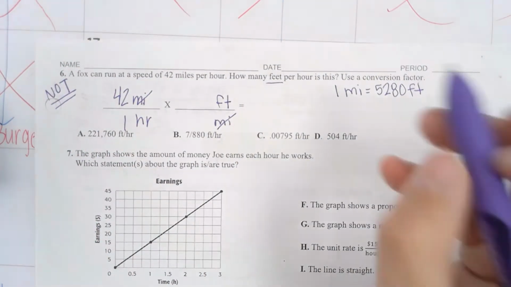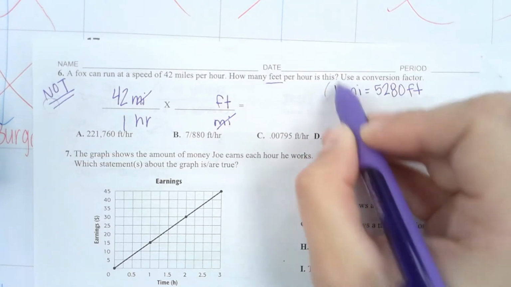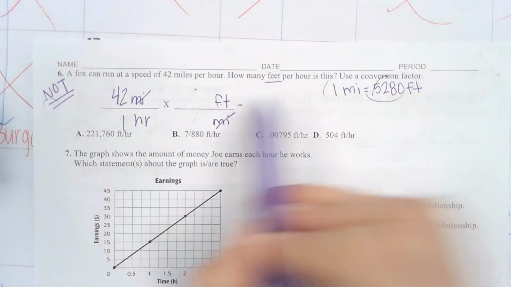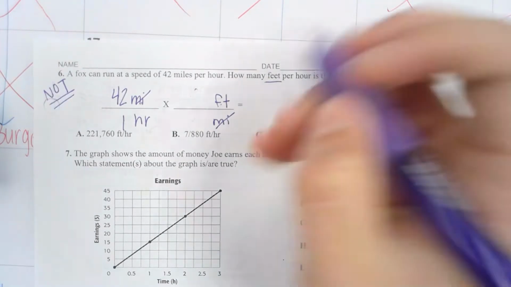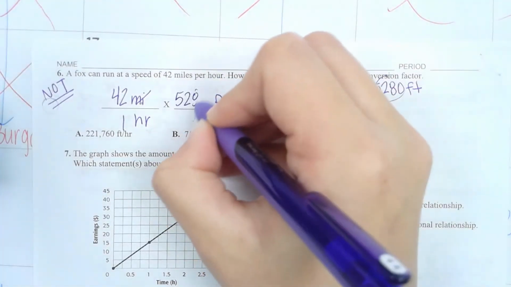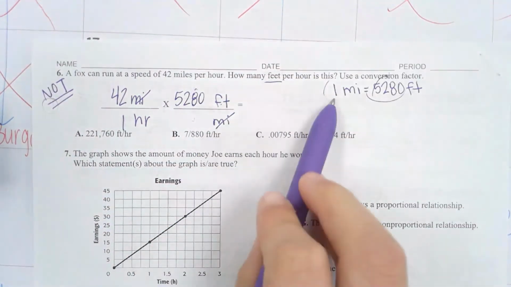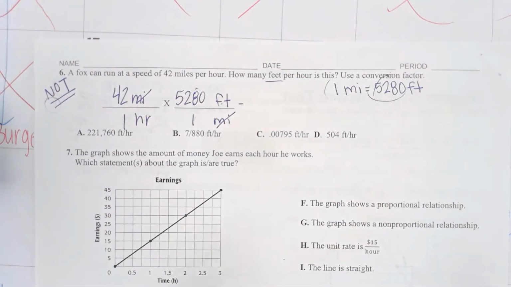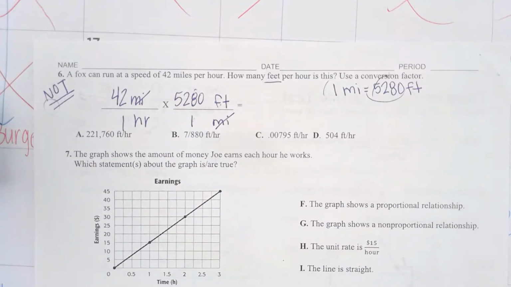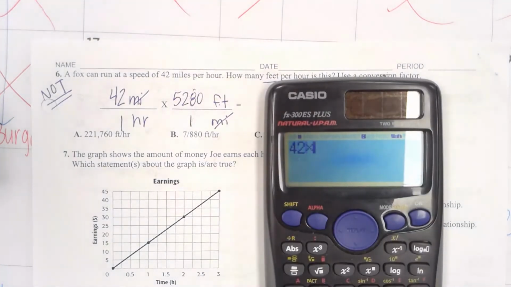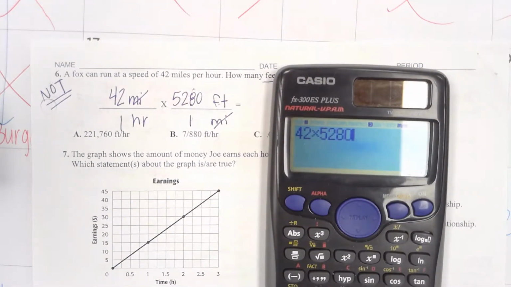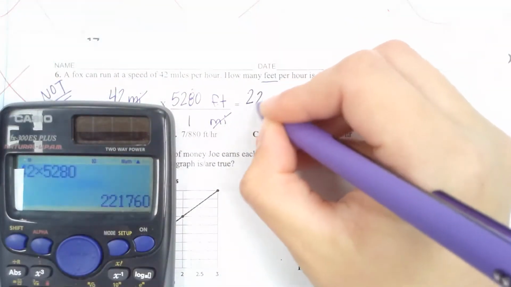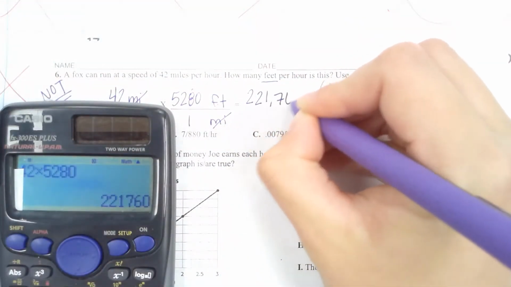So now all that I have to do is move these numbers over here in my fraction. So since we had feet on top, feet was talking about the 5,280. And since miles was on bottom, the 1 is going to be on bottom. And then we're just going to multiply across. So first thing we're doing is taking 42 times 5,280, and that gives us 221,760.